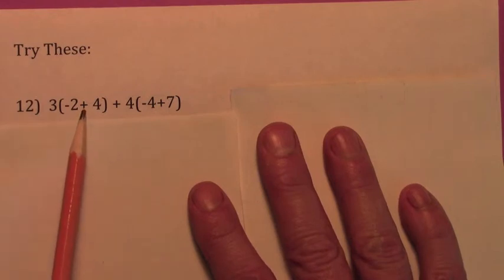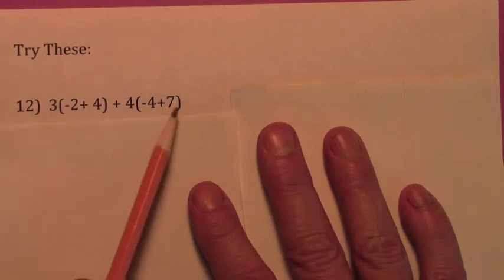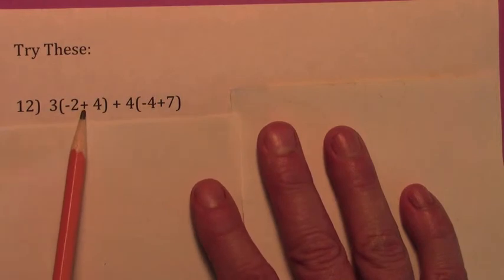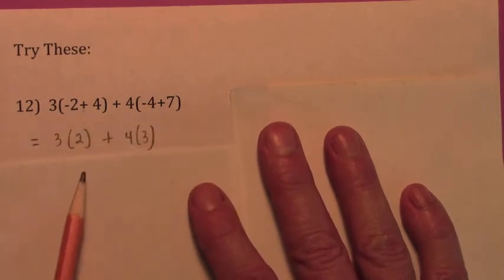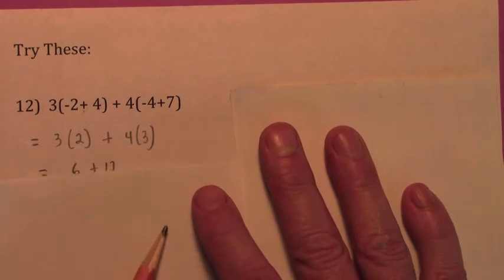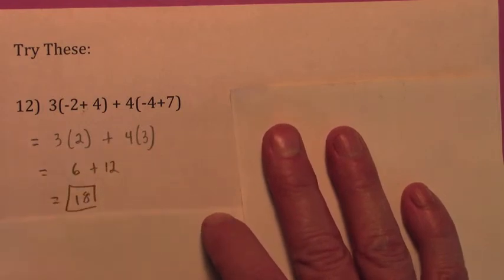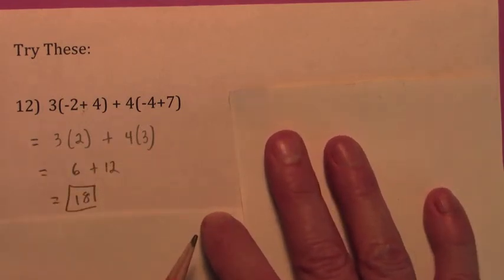Let's see, order of operations says you work inside the parentheses, right? So let's go ahead and do that addition and that addition. That becomes a 2, that becomes a 3. We write the whole problem down, right? Now we do the multiplications. I get 6 plus 12, which is 18. Did you get that? Good.